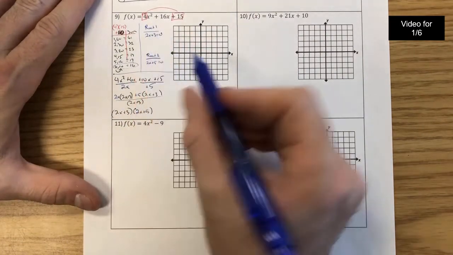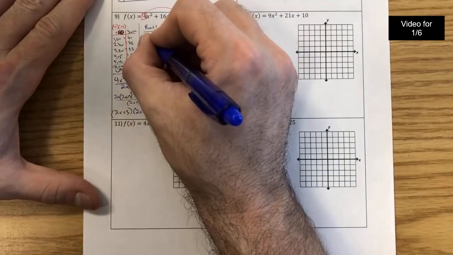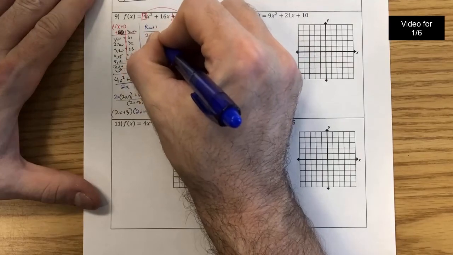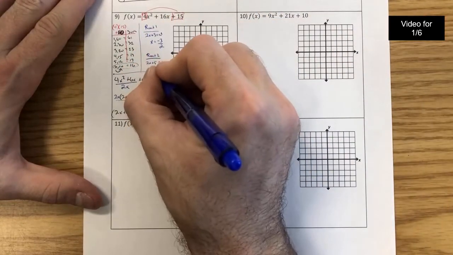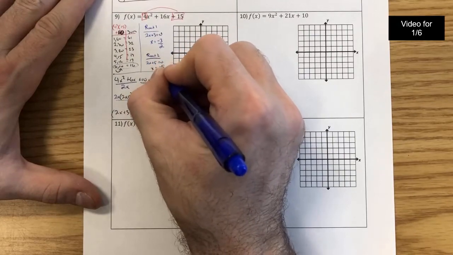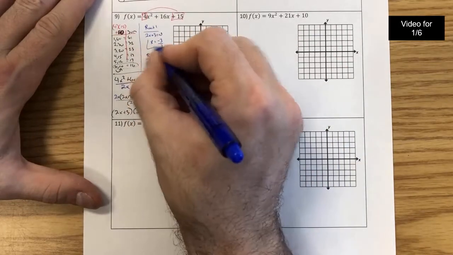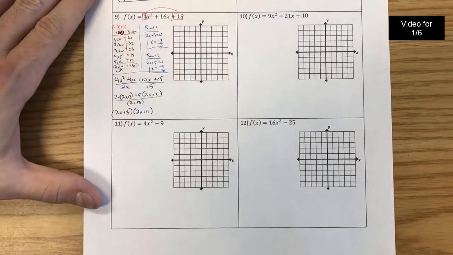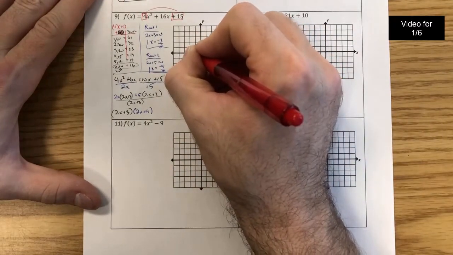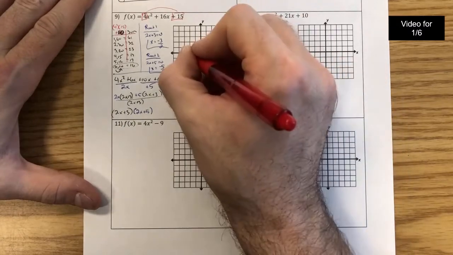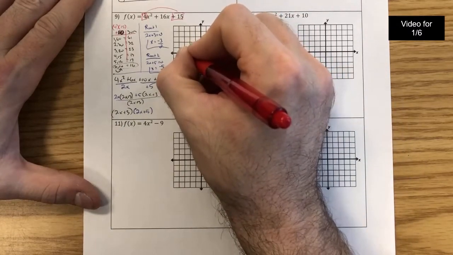So if I subtract my 3 and divide by 2, that's going to give me x equals negative 3 divided by 2. If I subtract my 5 and divide by 2, I get those. So my 2 roots: negative 3 halves, which is about 1.5, and negative 5 halves, which is right there.